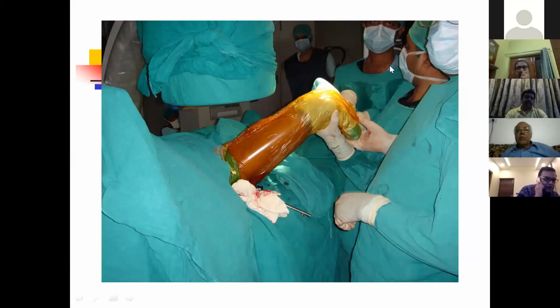This is the frog leg view. This is the image intensifier, and you just flex it by 40 degree and then externally rotate it and take an AP view. You will see the chisel is in the center of the neck of the femur. It's very important. It may go anteriorly or posteriorly. So must have an AP view and a lateral or a frog leg view.